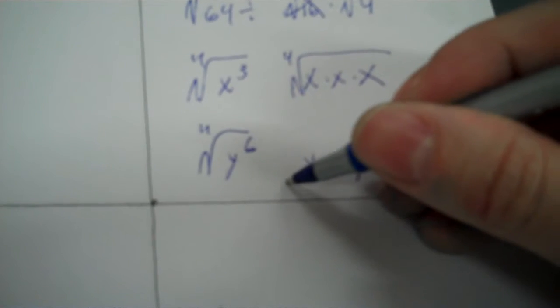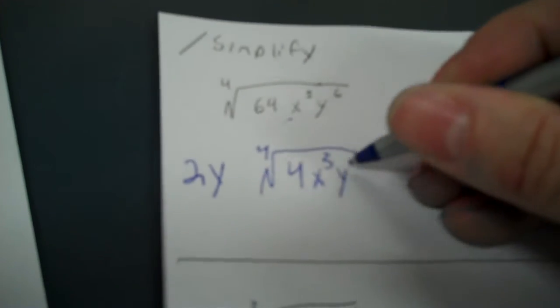Now let's talk y to the sixth. That'd be y times y times y times y times y times y. 4 of them, so put the radical over 4 of them at a time. And every time we do it, we are able to get 4, a y comes to the top, and then these are left over. So I have y to the top, so I put y to the outside. And then I have 2 y's left inside, so that's y to the second. There we are.